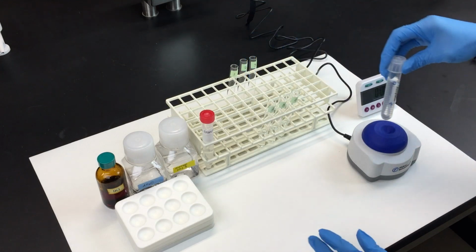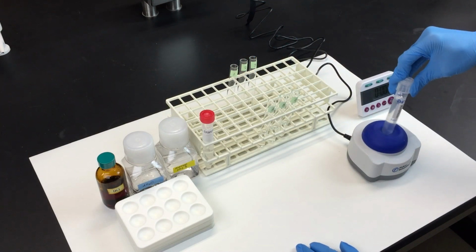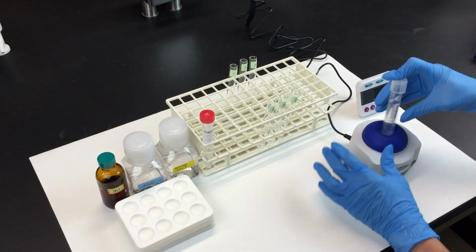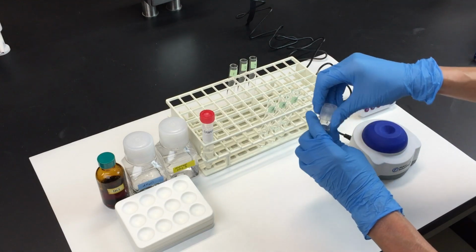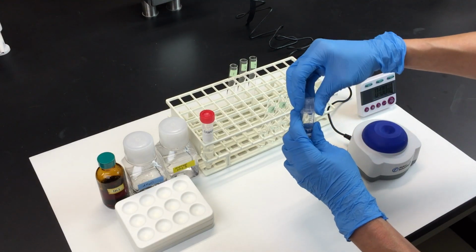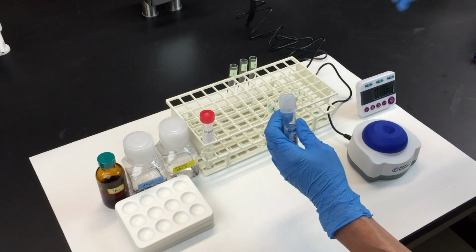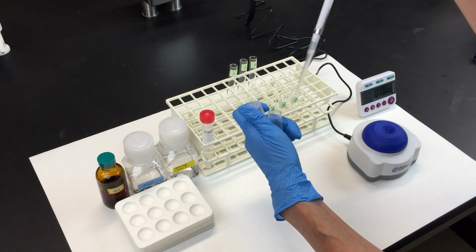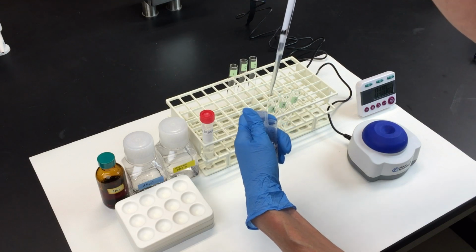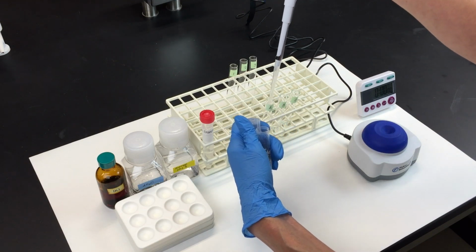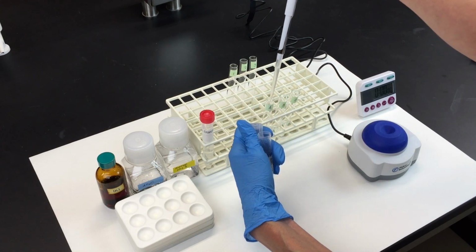Next, vortex your amylase solution to make sure it's well mixed. Then add 3 milliliters of your stock amylase solution to tube A. You'll have to use the 1 milliliter pipetter for this because the 5 ml pipetter won't fit.